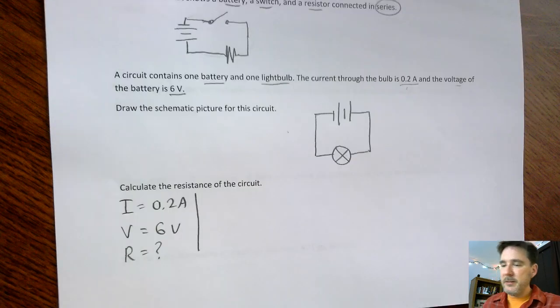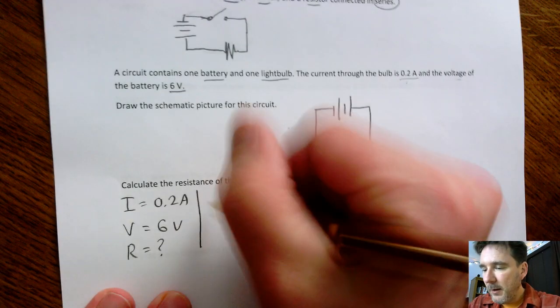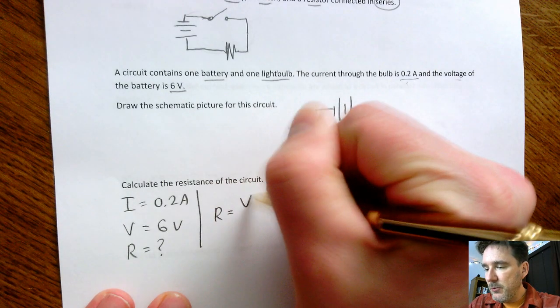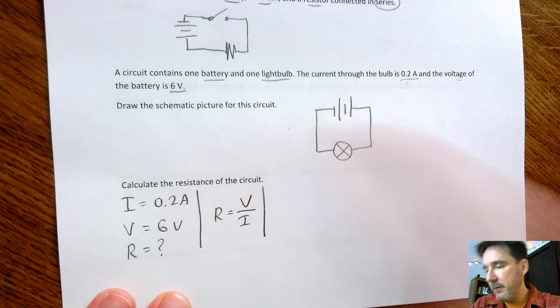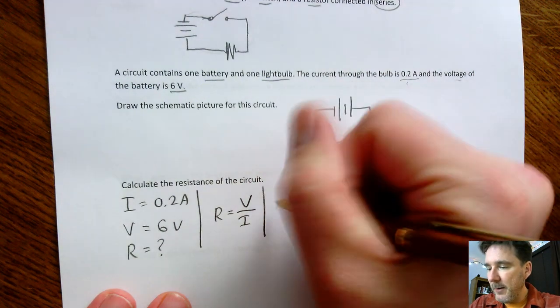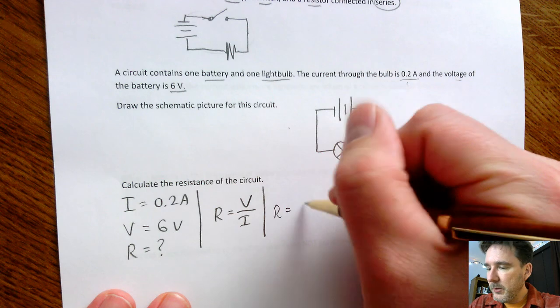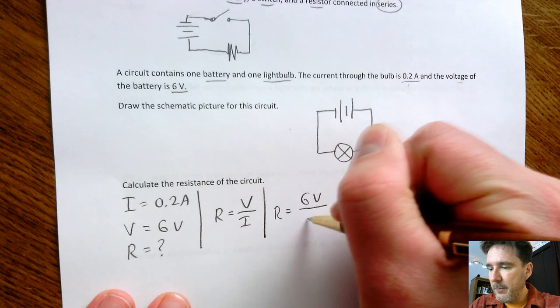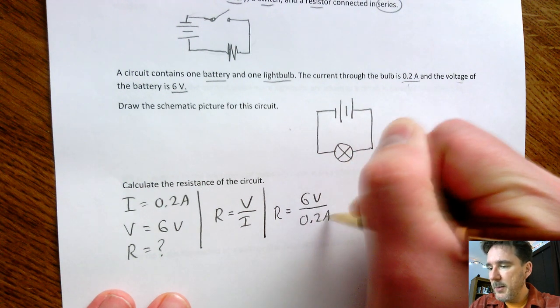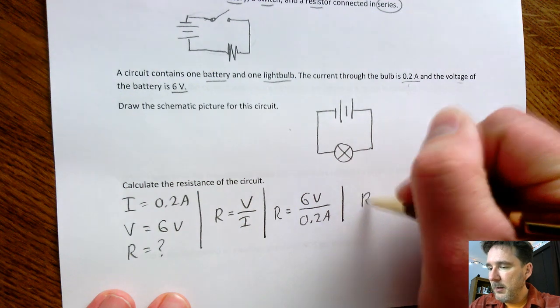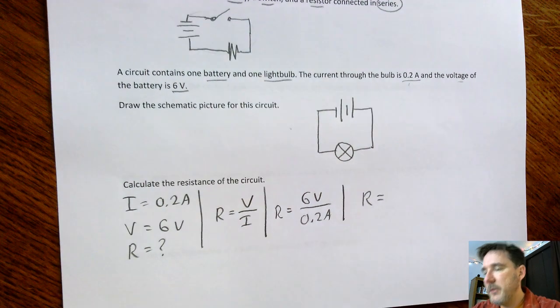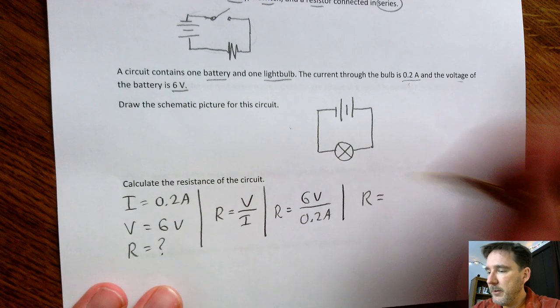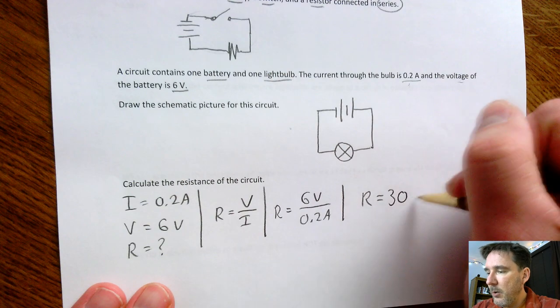So I know resistance is V over I, and so I don't even have to do much to figure out that I have to divide. So I'm going to do voltage, 6 volts, divided by 0.2 amps, and that means my resistance is 6 divided by 0.2. 6 divided by 2 would be 3, so that's going to be 30 ohms.